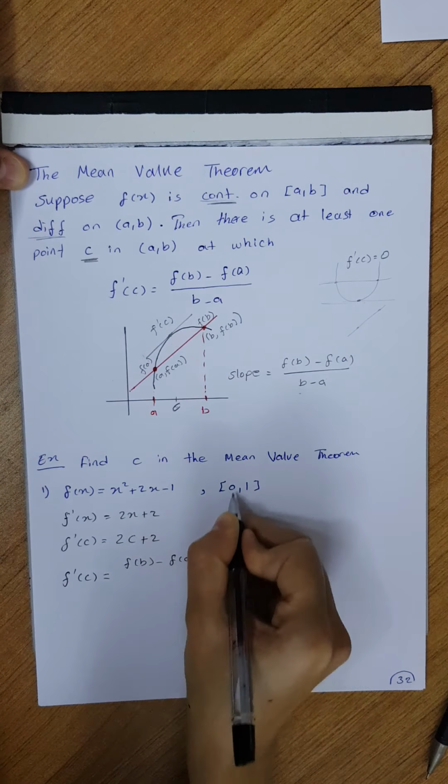Let's solve that equation for finding c. I will get 2c is equal to, taking this one to the other side, 3 minus 2, that's equal to 1. So c is equal to what? 1 over 2. 1 over 2 is between 0 and 1.